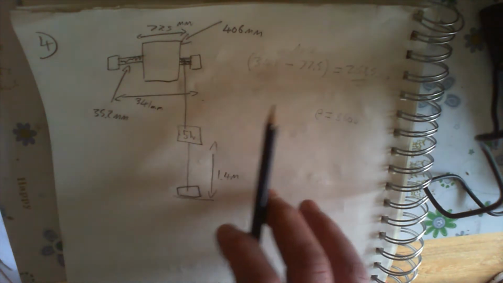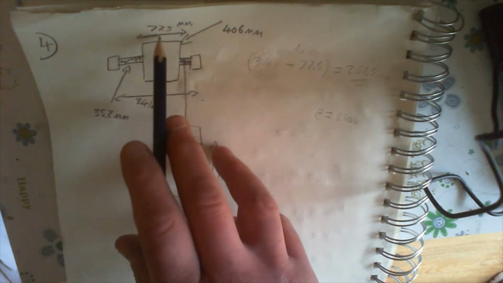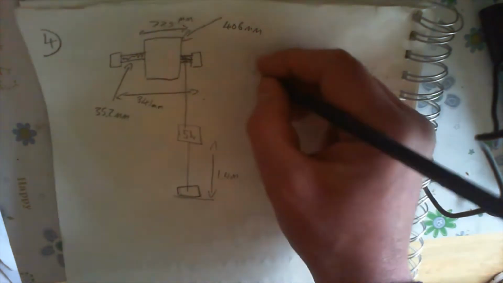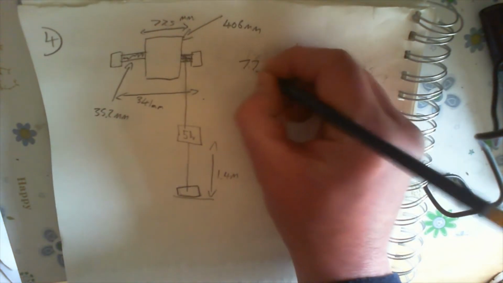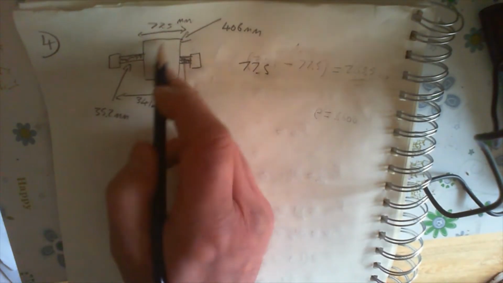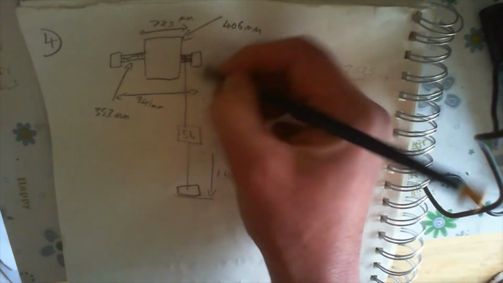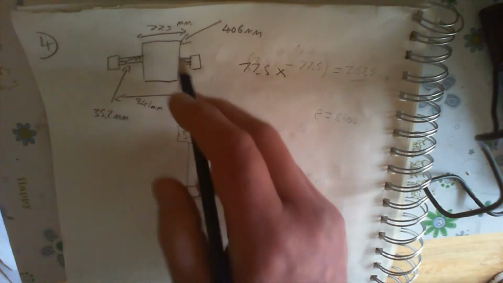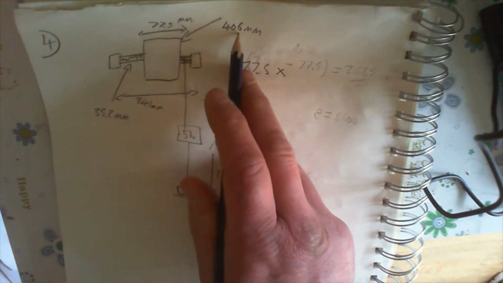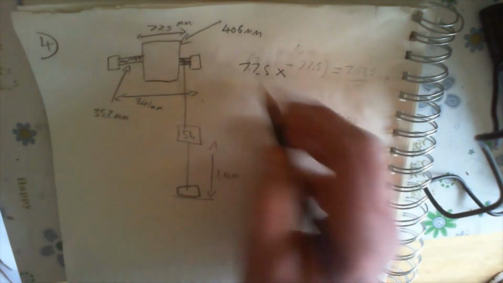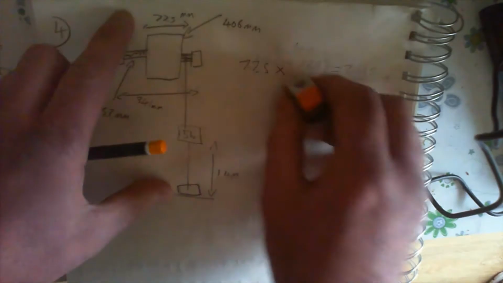First things first, this one here, that's 77.5, is the width of this, and we want to multiply that by the area of this part here. What's that? 4.06 mils. I'm going to change all this to meters, because we're going to be working in meters.